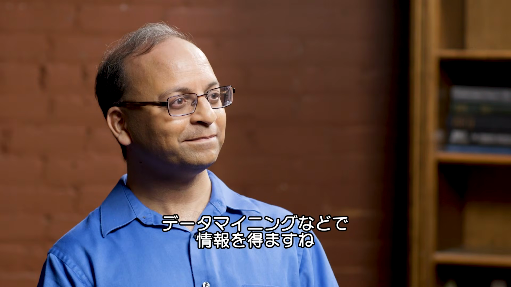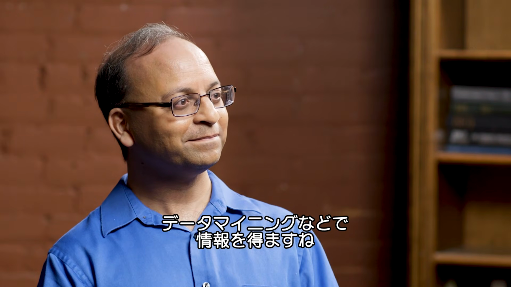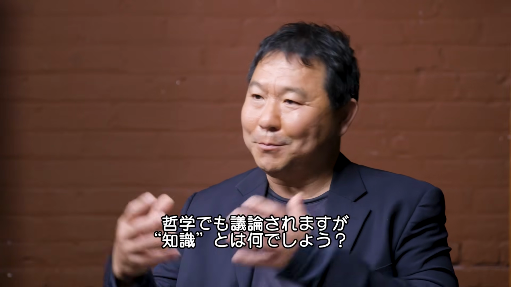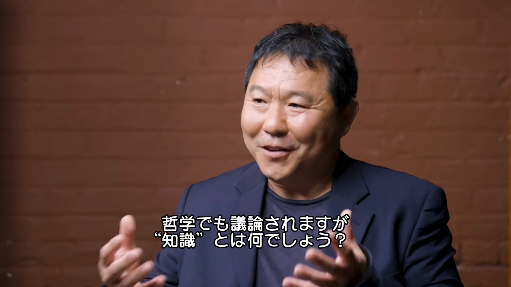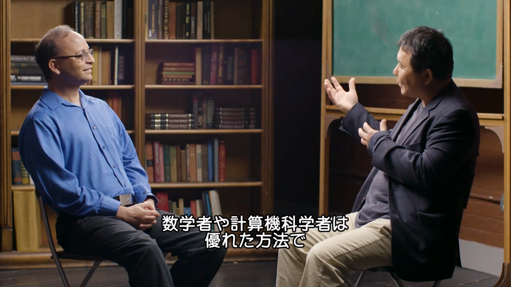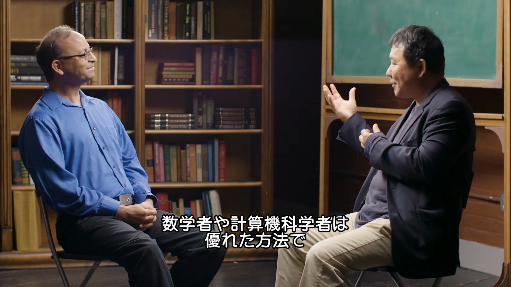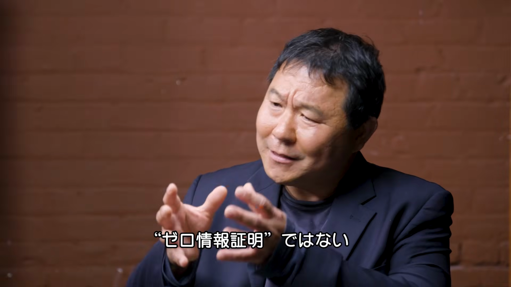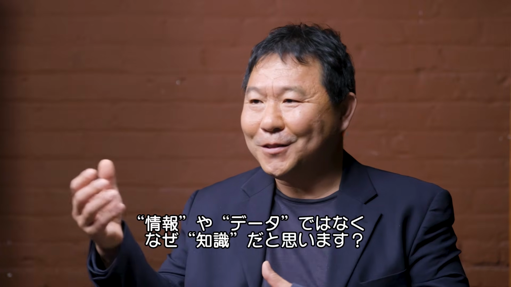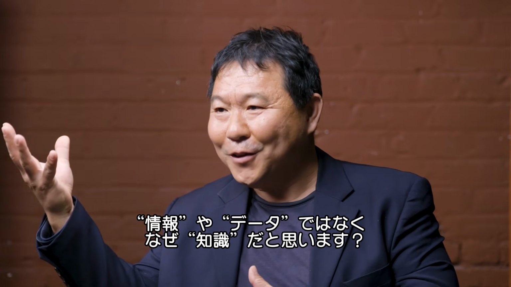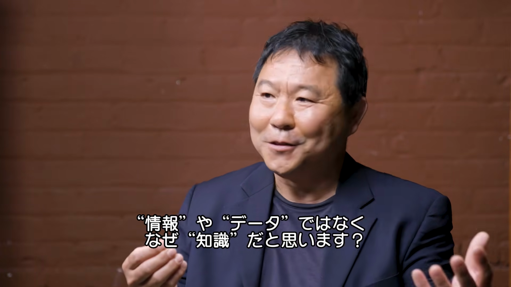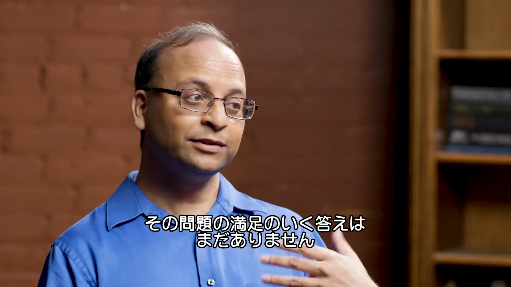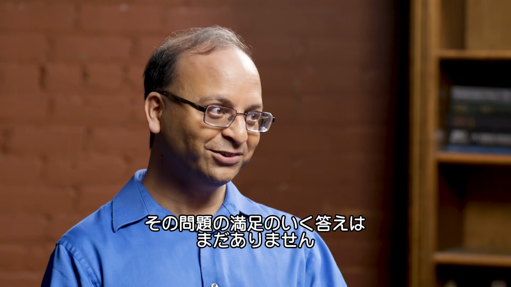Then eventually we said that from data mining, you can get the information. And then you have this word called knowledge. Knowledge has been long debated, even in philosophy: what is knowledge? But in a very fascinating way, mathematicians or computer scientists want to somehow capture knowledge. They didn't say zero information proof. So what's your take on why it's knowledge rather than information or zero data proof? Clearly there's data there, so it can't be zero data. Absolutely. I don't think we still have a completely satisfactory answer to that question.